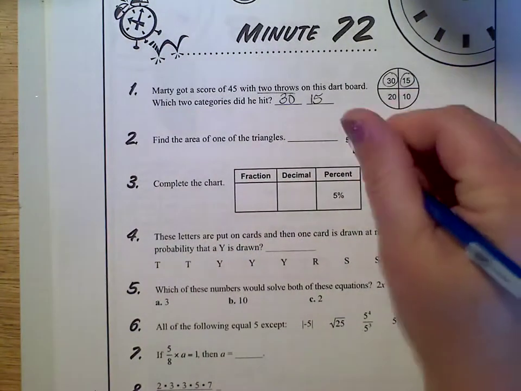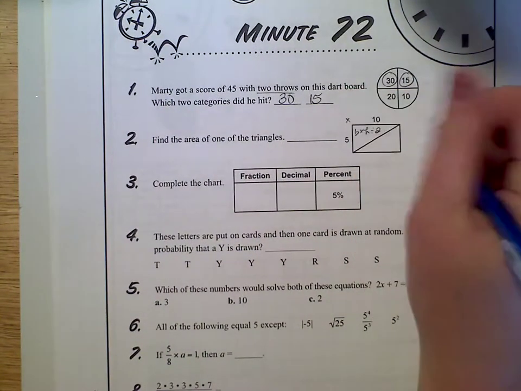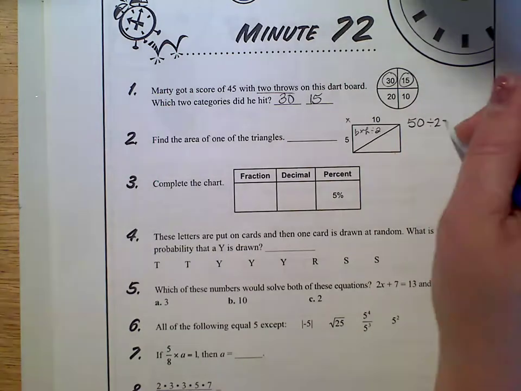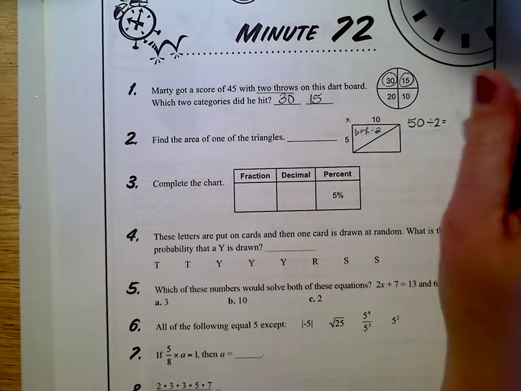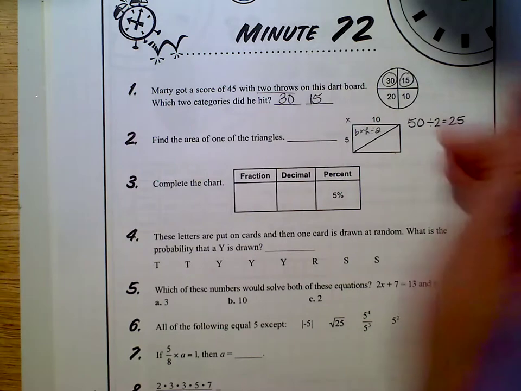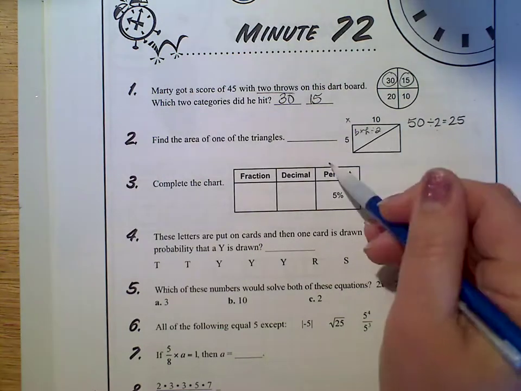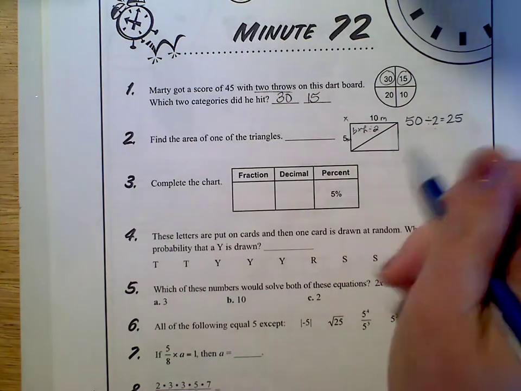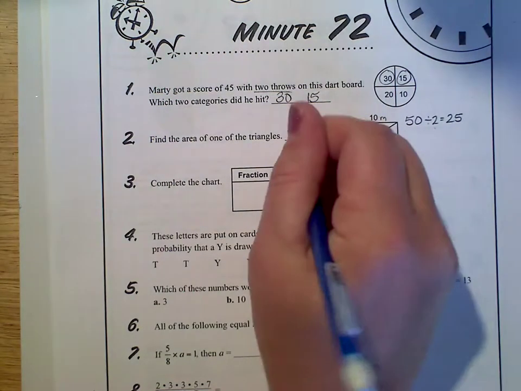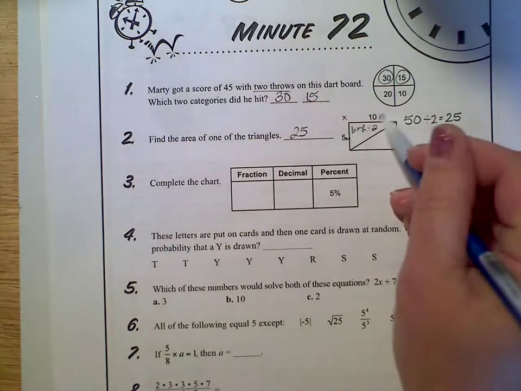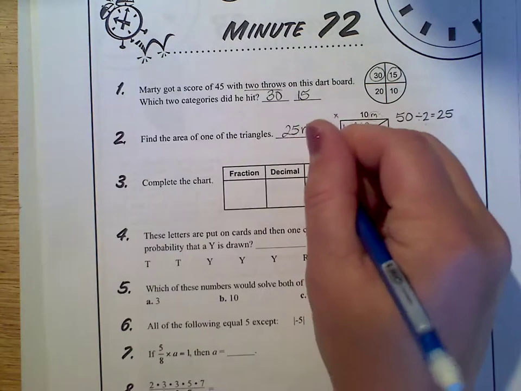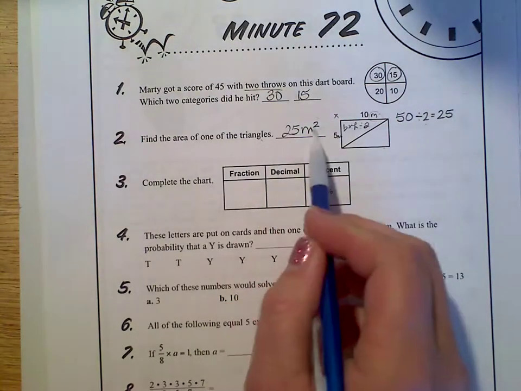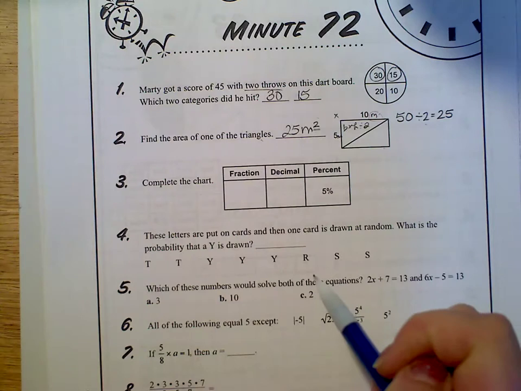So base times height, which is 50, and because this is a triangle, we're going to divide it in half, which is divided by 2, which half of 50 is 25. And they don't give a unit for whatever reason. It always makes me kind of irritated. So the area would be 25, and I'm going to put meters squared, because it is important to know that the units squared is what represents area.